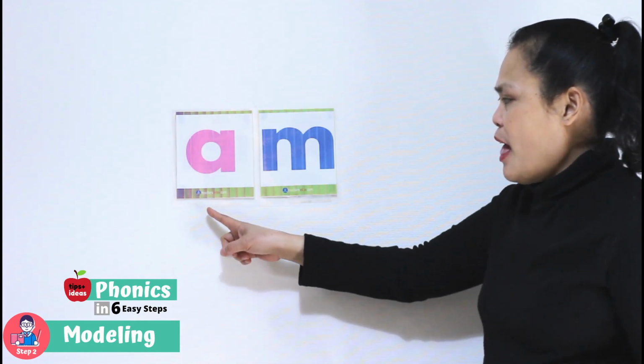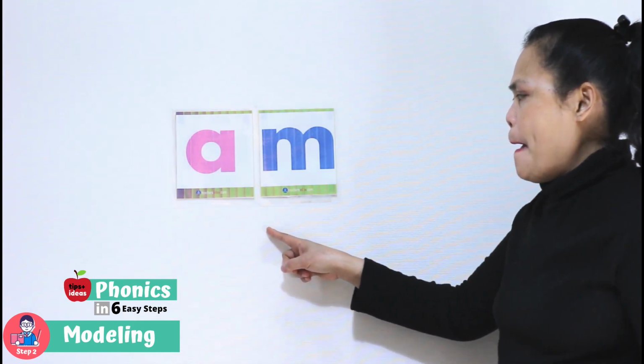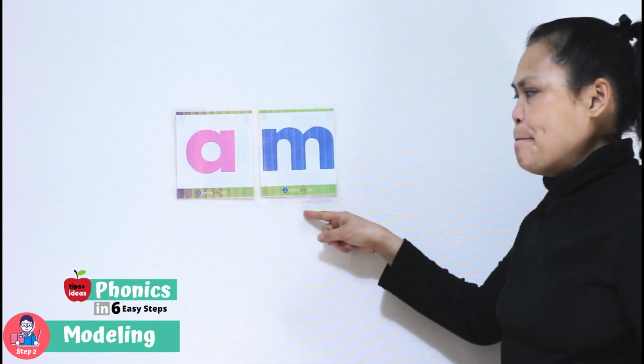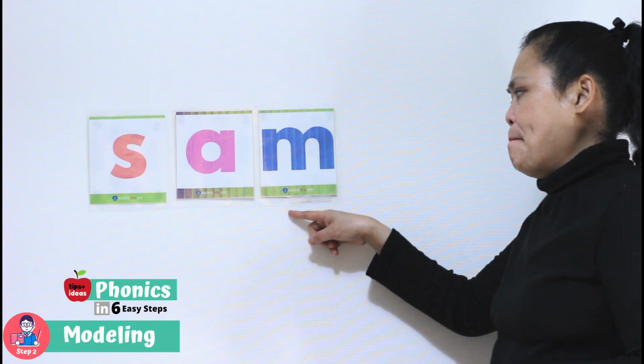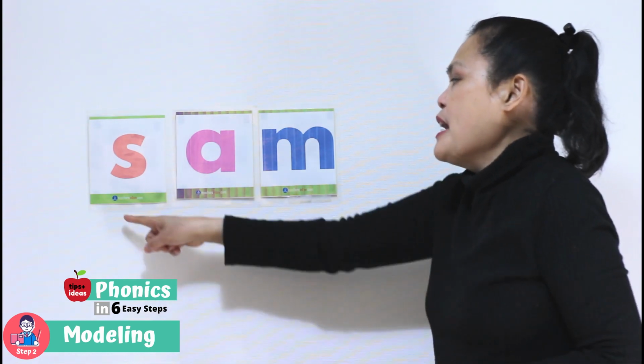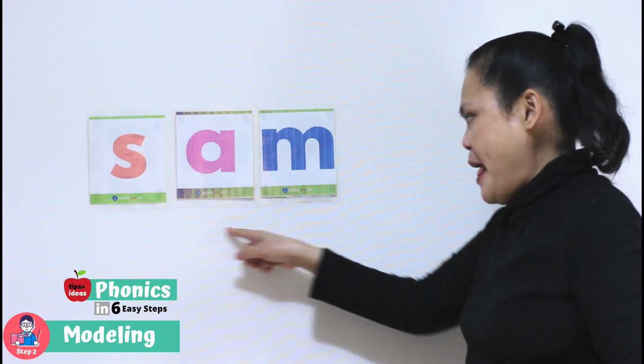Step 2, modeling. In modeling, you have to demonstrate to the children how to blend the sound. An example, you can say like this. Now listen. Say the word am. What word? Am. Next word. Sam. Say the word Sam. What word? Sam.